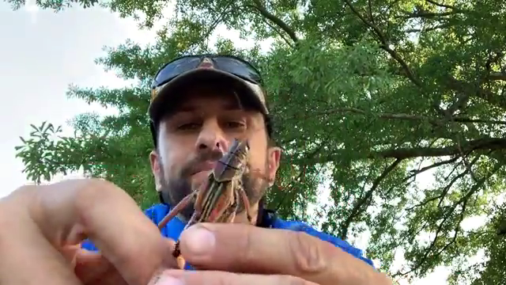So a poison is a chemical that has to be absorbed into the body, and that can be done through breathing the poison in, which would be absorbed through my lungs. If I was to take this grasshopper and eat it, that would be absorbing it through my digestive tract.